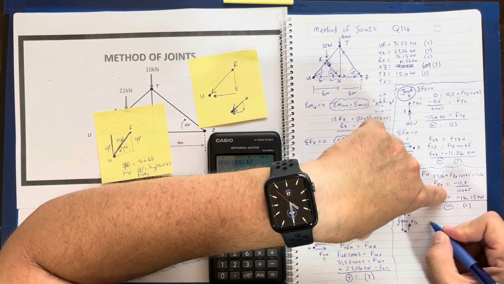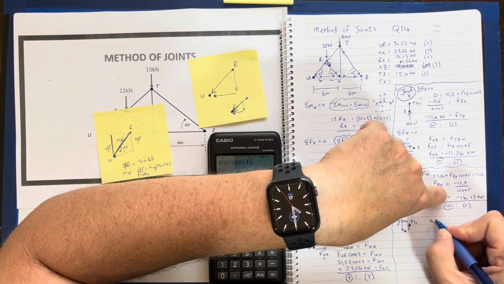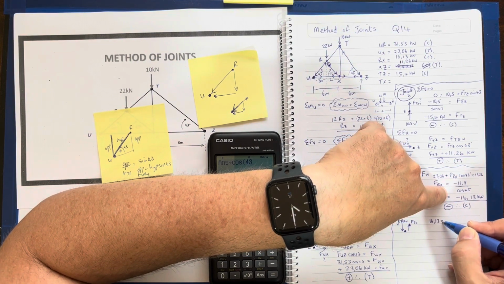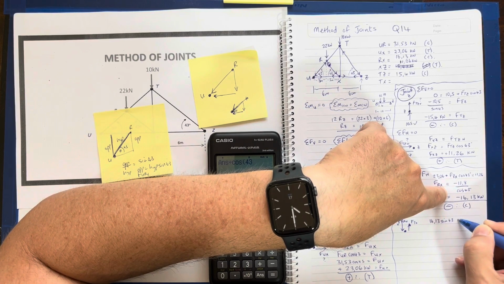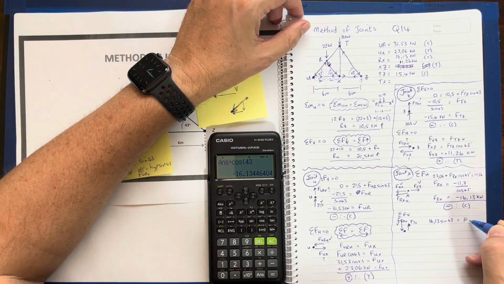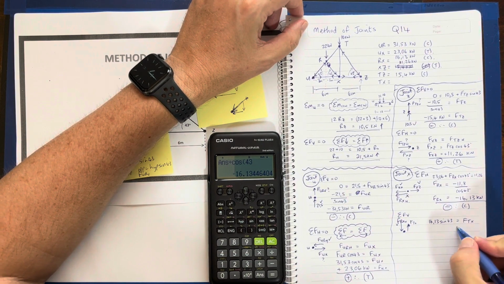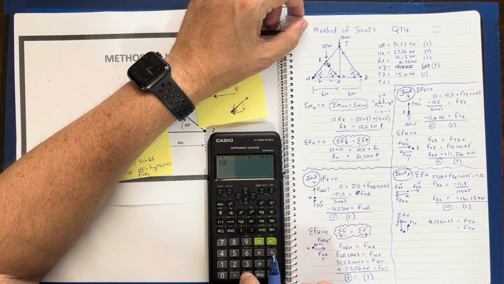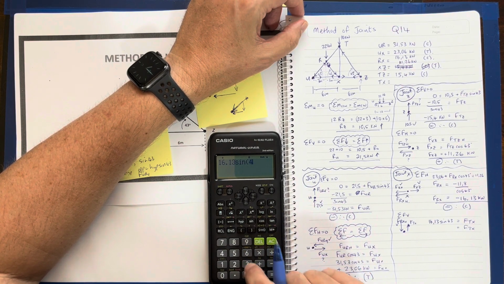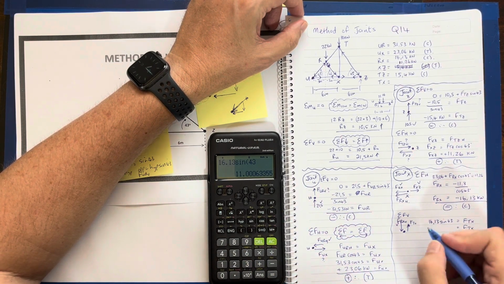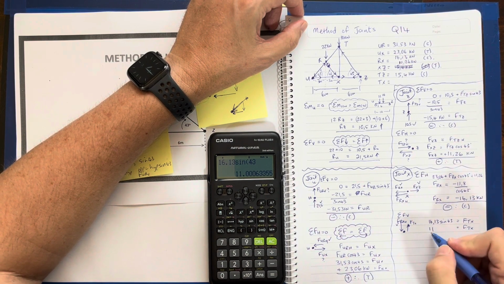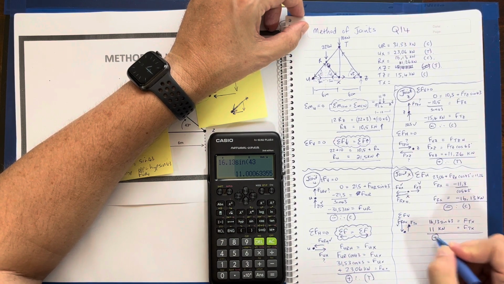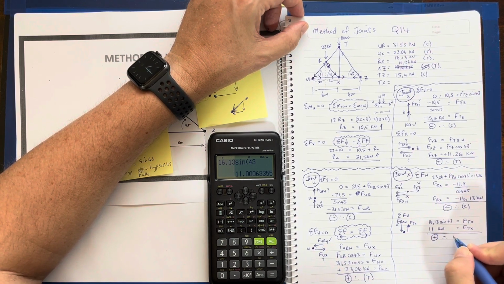Rx 16.13, forces going down, sine 43 equals Ftx. And that's it. Force Tx equals 16.13 sine 43, which is 11 kilonewtons. It's positive, therefore it is in tension.